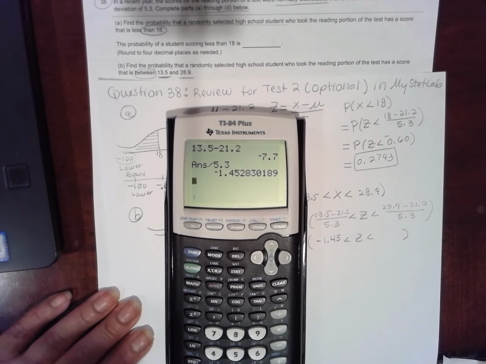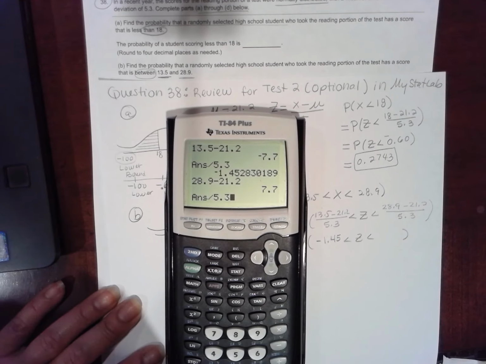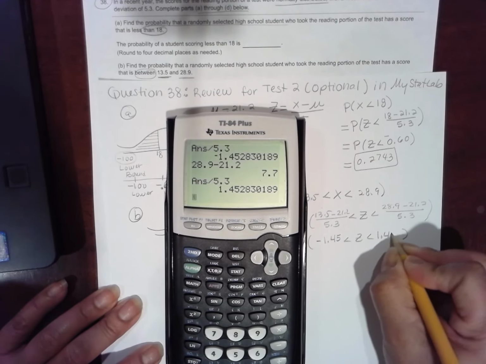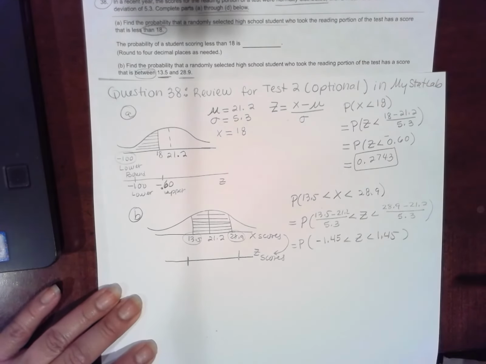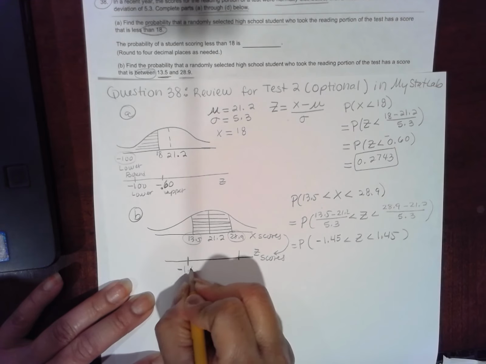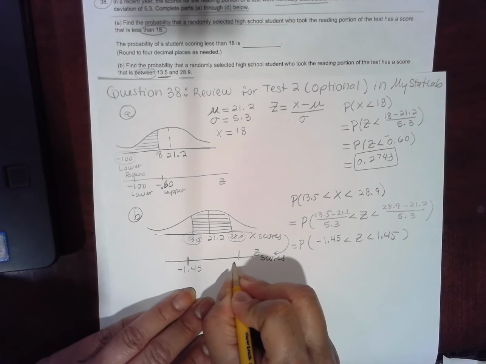And then the second part, 28.9 minus 21.2, enter, divided by 5.3. There's no square roots on this one. Delete that. Enter is 1.45. So what that means is that the z-score for 13.5 is negative 1.45. The z-score for 28.9 is 1.45.